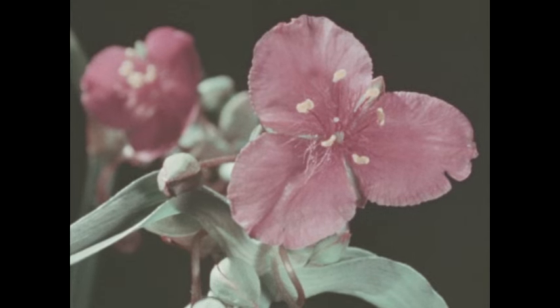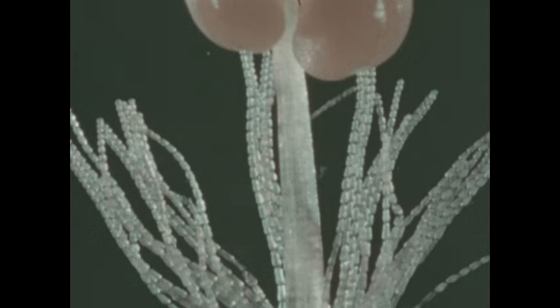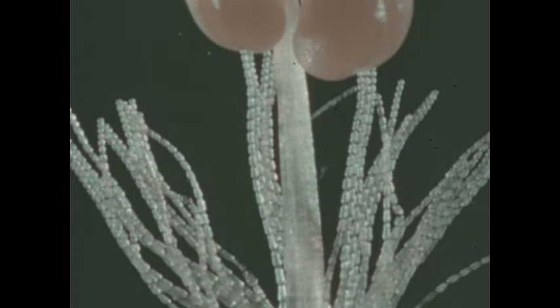But there's another kind of cell division, one which makes it possible for living things to reproduce themselves. A plant has certain special parts where this kind of cell division takes place.